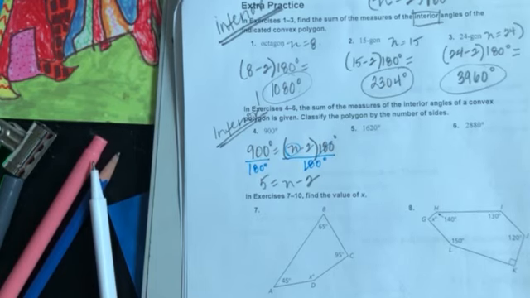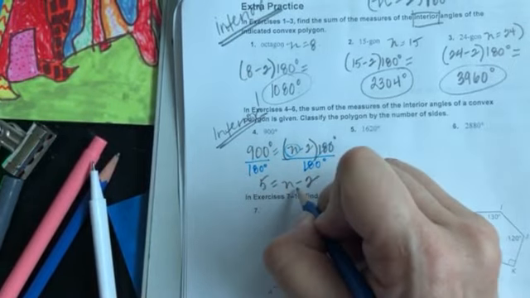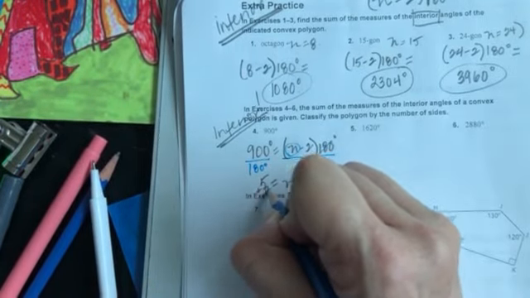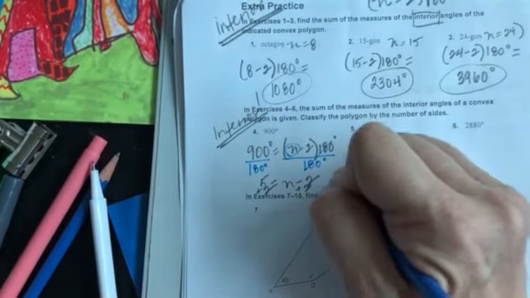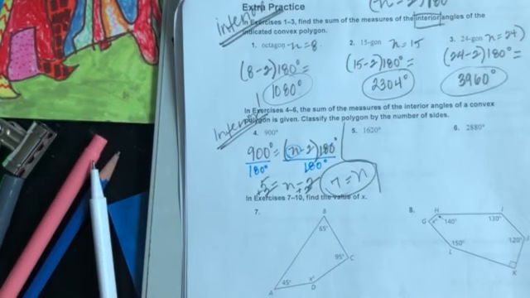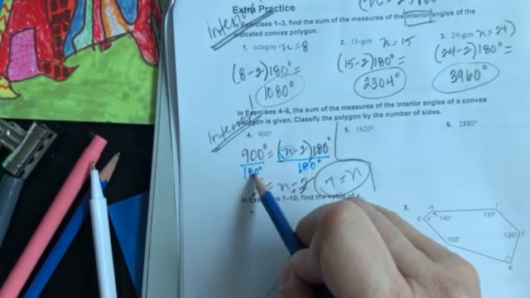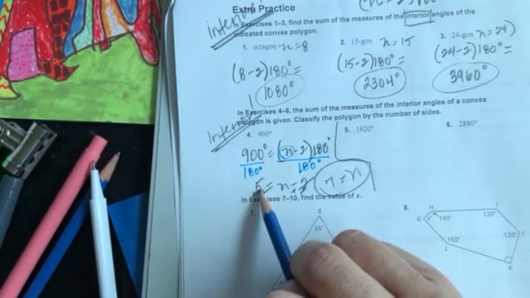How do I finish? So something that is broken up into 5 triangles must have started out being 7-sided. You guys see where I'm going with that? Undoing and working backwards. 900 divided by 180 said this figure was broken up into 5 triangles. It must have had 7 sides to start.